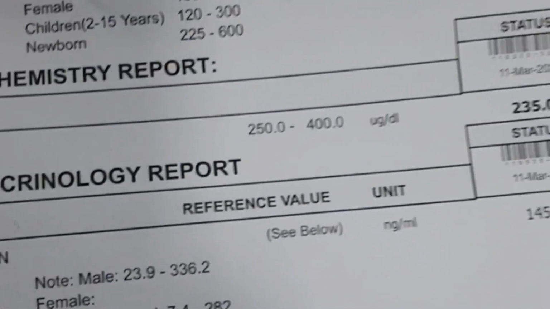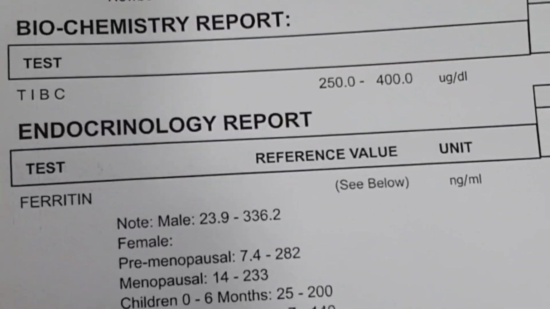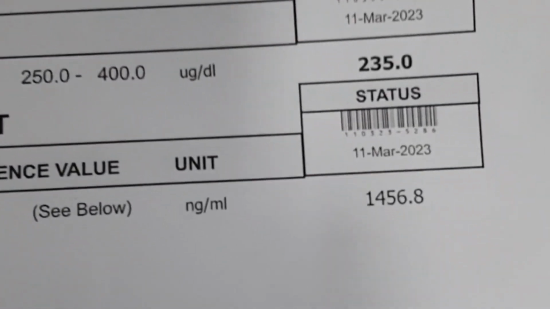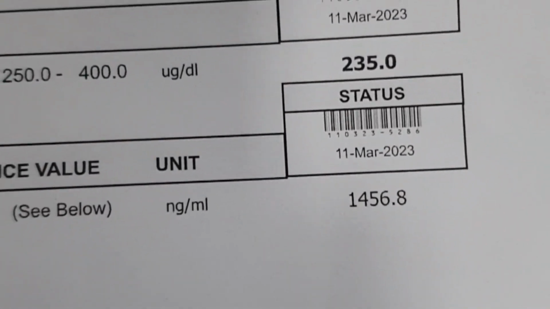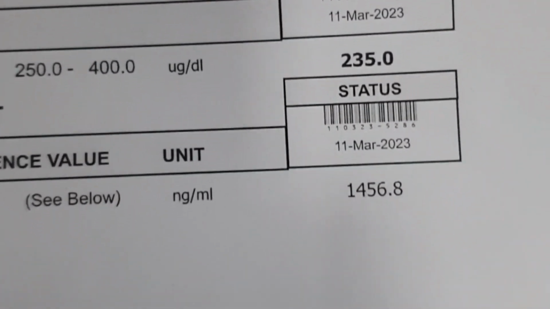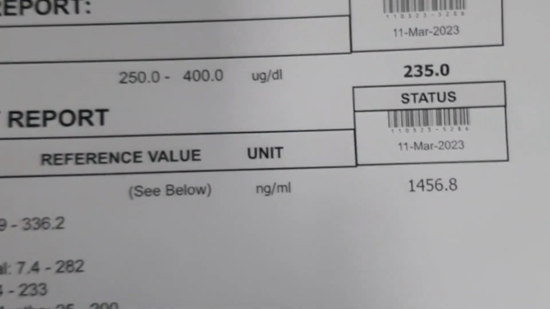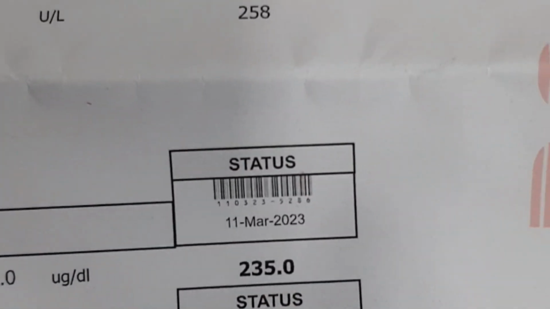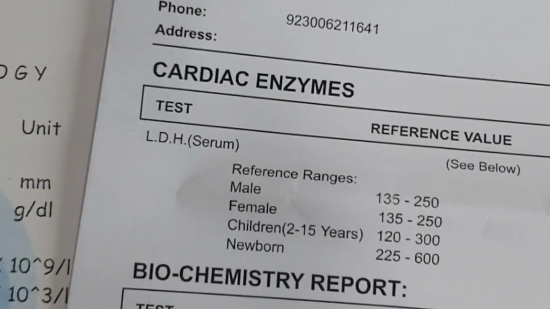So this was microcytic anemia, but a very important report that was done quite recently, which was a ferritin level of in excess of 1400. So this patient has anemia, she's got microcytosis, but she's got a high ferritin level, a TIBC value of 235, and an LDH value of 258.